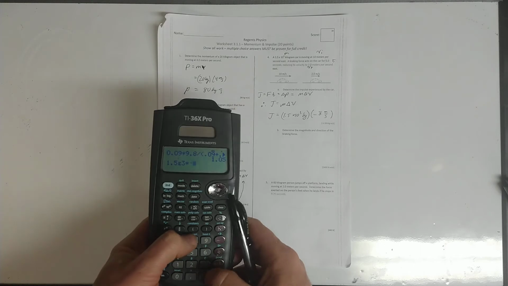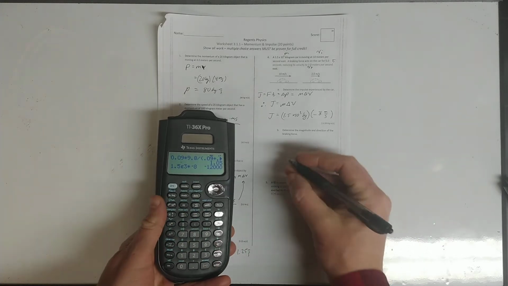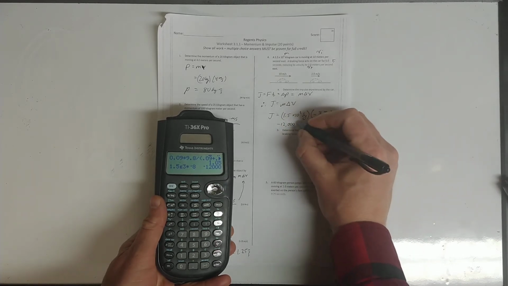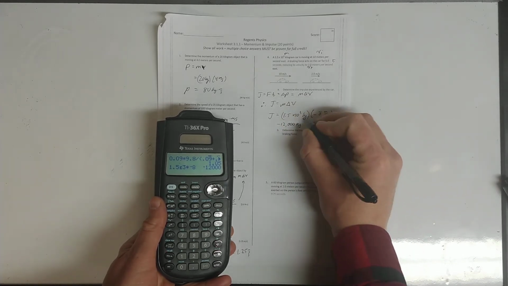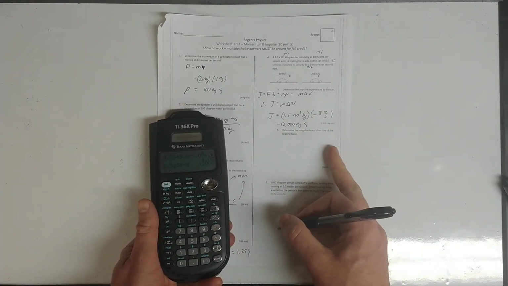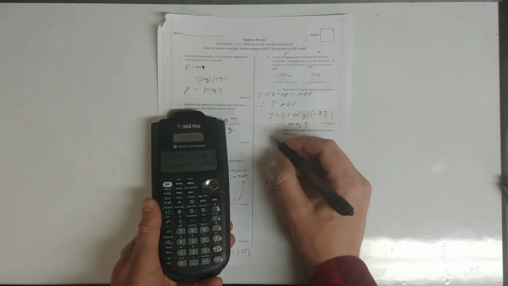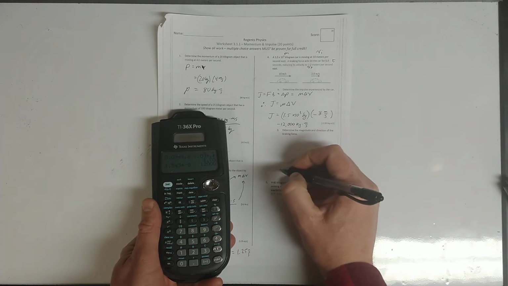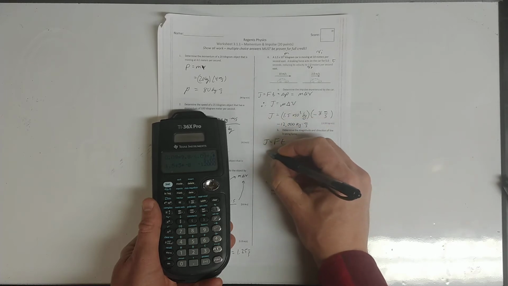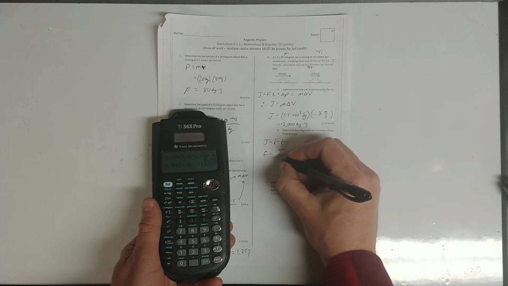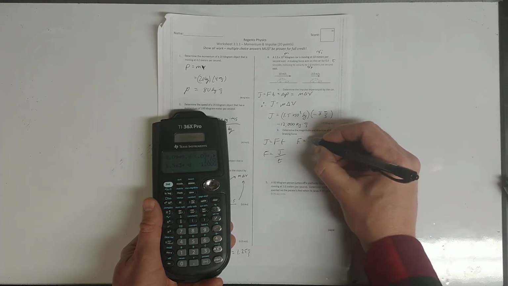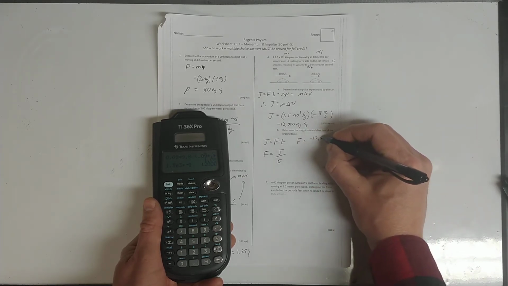E3 times negative 8 gives us about negative 12,000, and the units, you just multiply the units, kilograms times meters per second. Great, determine the magnitude and direction of the braking force. So now we know the impulse is negative 12,000. J equals force times time. So the force is going to be equal to the impulse over the time. All right, so the force must be the impulse, negative 12,000.